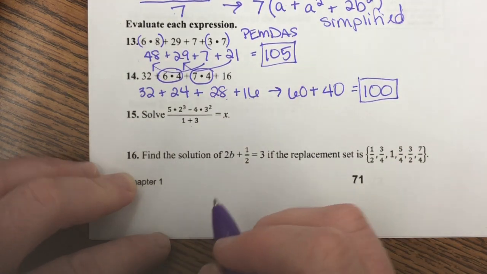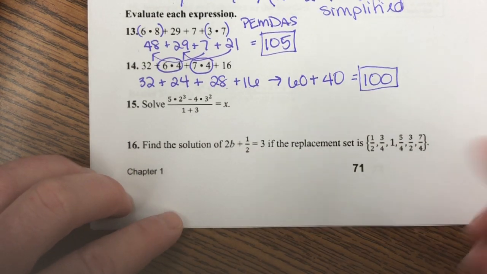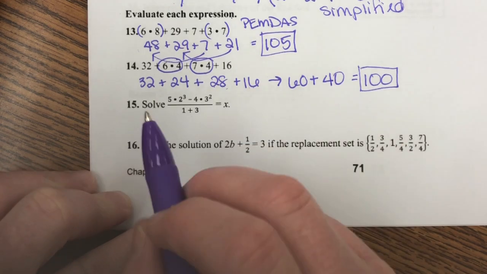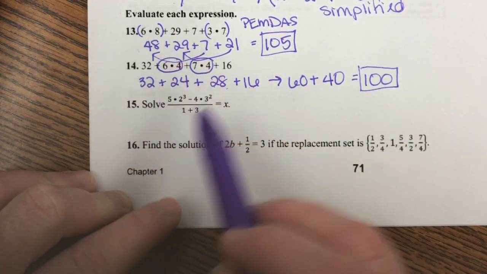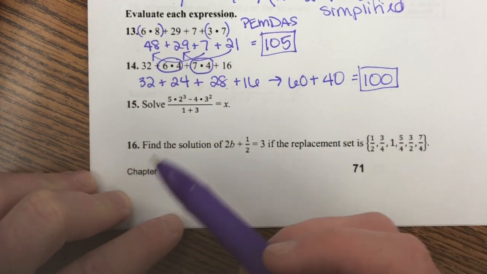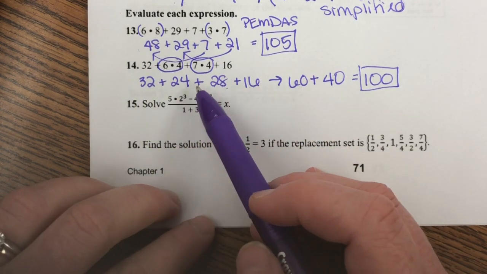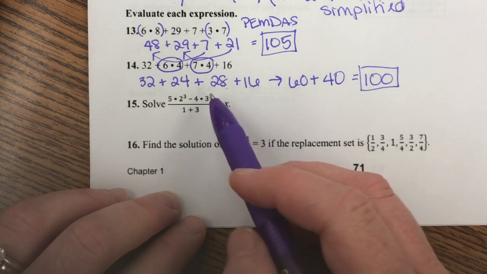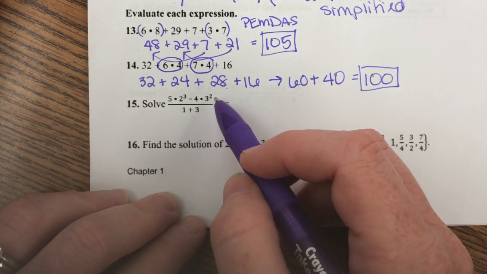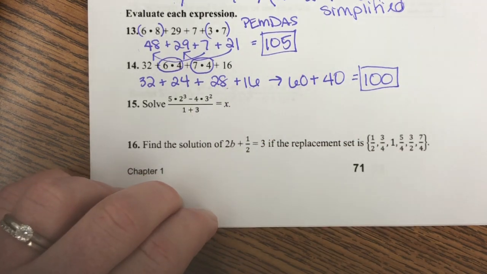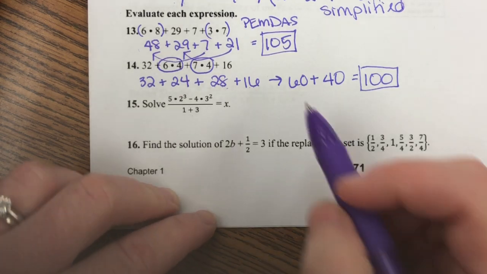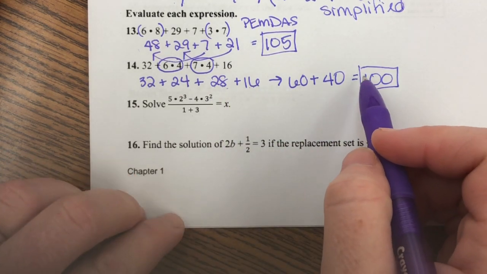Right? Work smarter, not harder. If you can add it a lot quicker in your head, then you go for it. But to me, I'd rather put numbers together that add up to tens or easy stuff than trying to, okay, 32 plus 24 is 56, plus 28, well, that's almost 30, so that's 86, but it's minus 2. 84 plus 16 is 100. You can do that if you want, but to me, this was a lot quicker. It's whatever works for you.